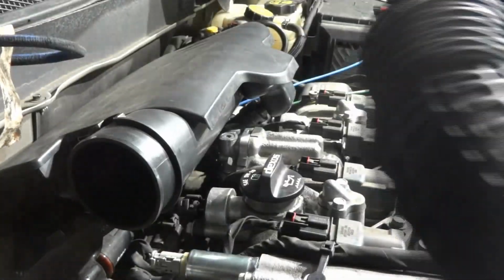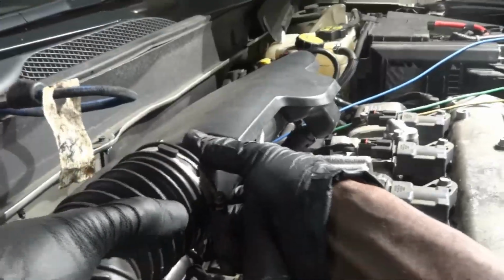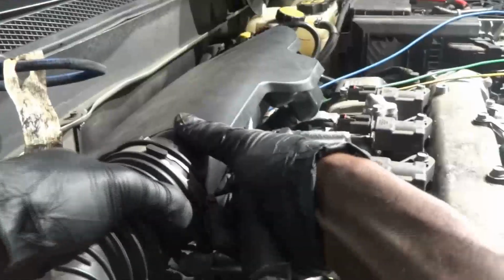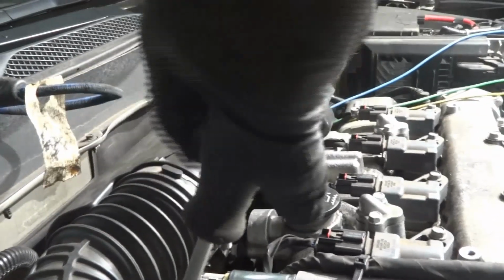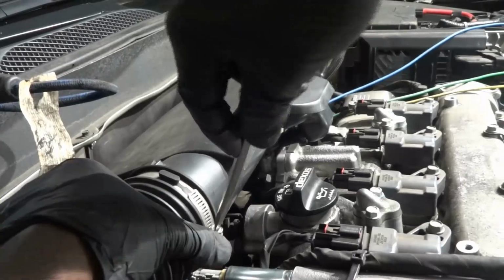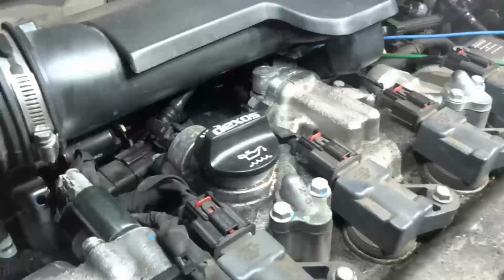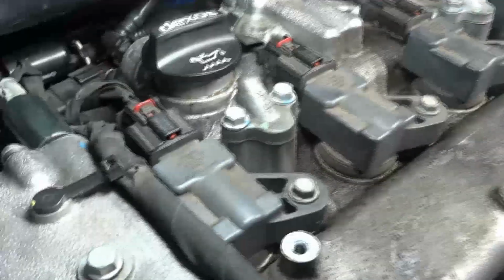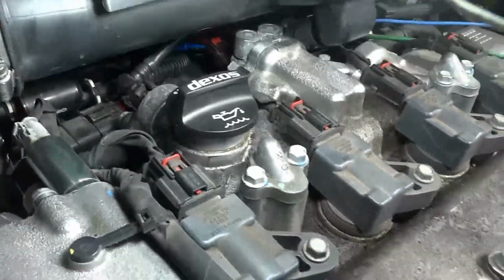All right, so I'm gonna put this tube, I'm gonna put this into. All right, good. So I back probed the solenoid back there. You can't really see my back probes.